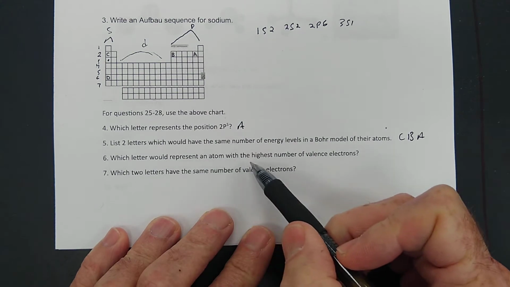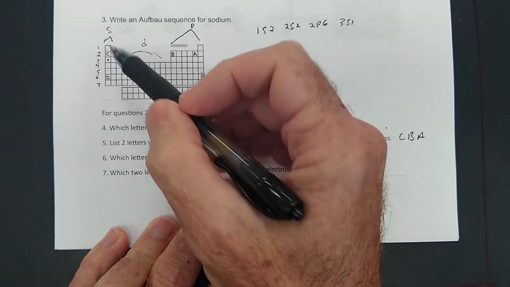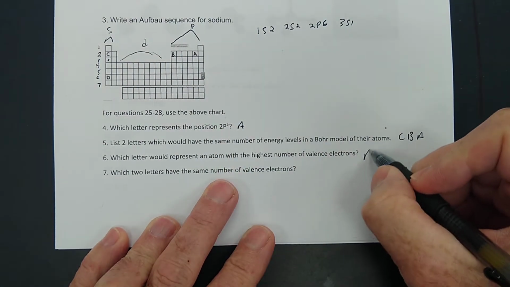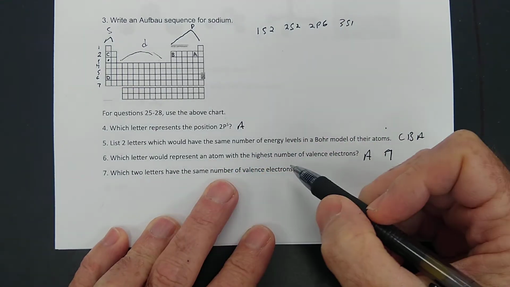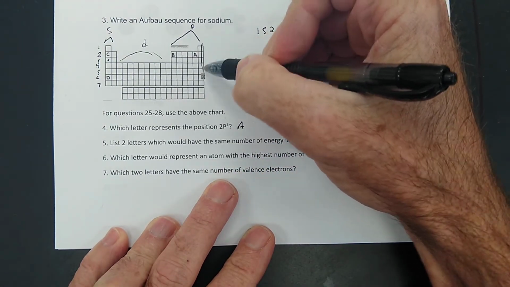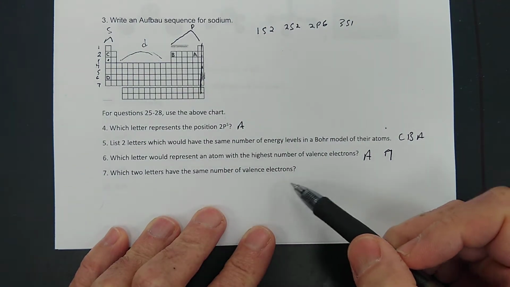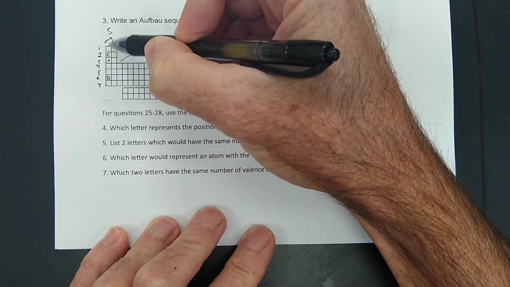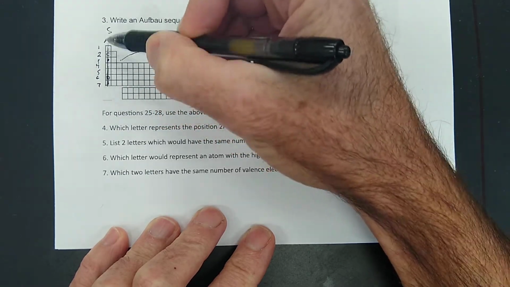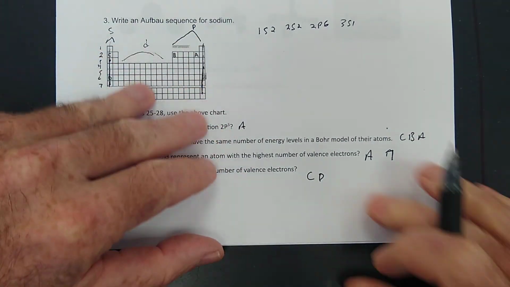Which letter would represent an atom with the highest number of valence electrons? Well, out of these, it would be A, because A would have 7. Now, the actual highest number of valence electrons you could get is 8, and that would come from this column right here, right? Which 2 letters have the same number of valence electrons? Both of these guys right here, C and D, they both have 1 valence electron because they're in the same column.